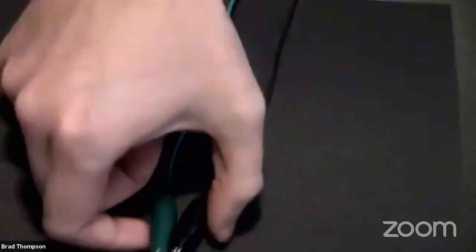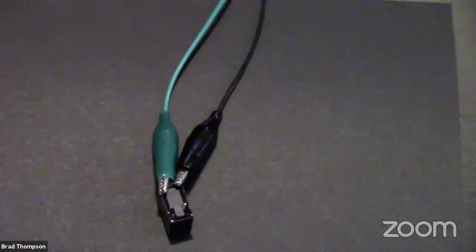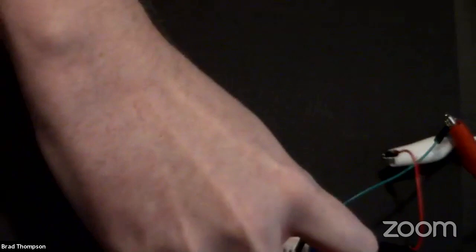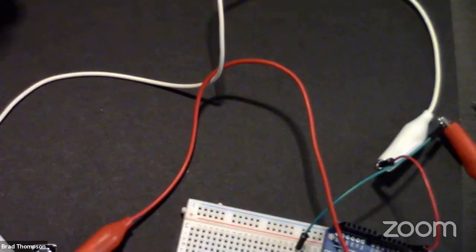I'm going to hook up power again. I don't know if you can actually hear that, but as I'm hitting the button, there's a little electromagnet in there that's making a little piece of metal move back and forth. I have set up over here a little step.